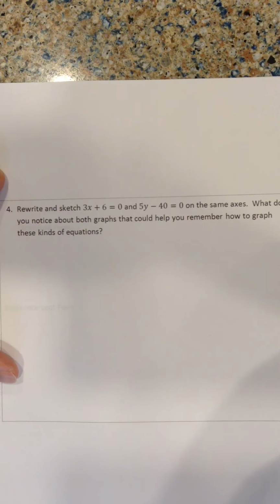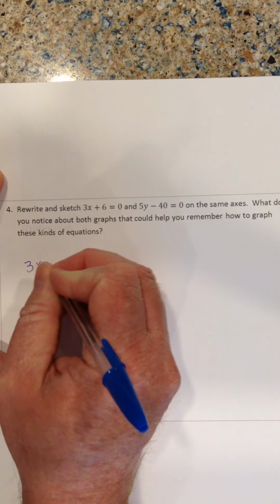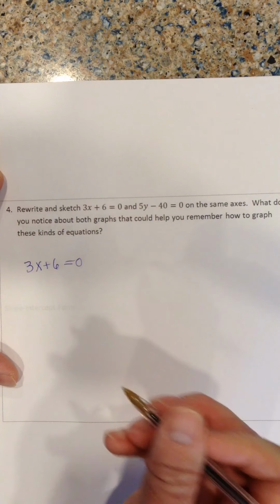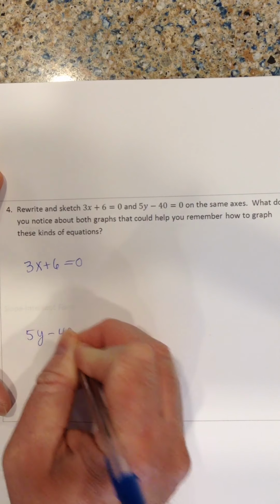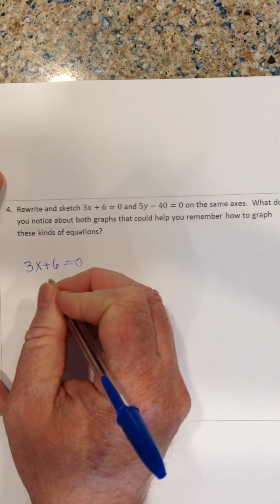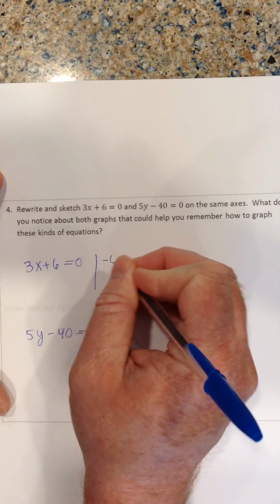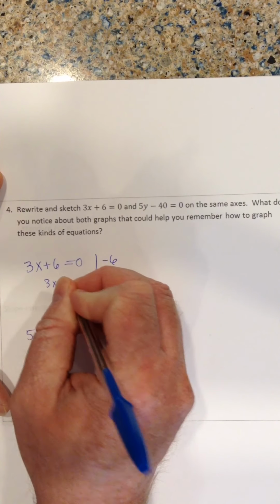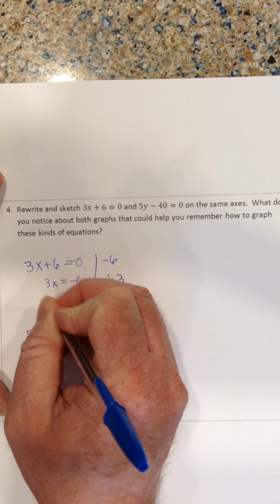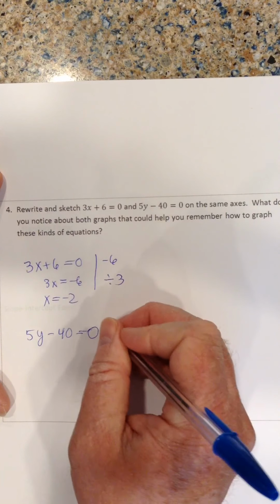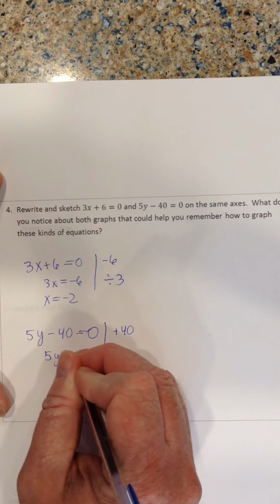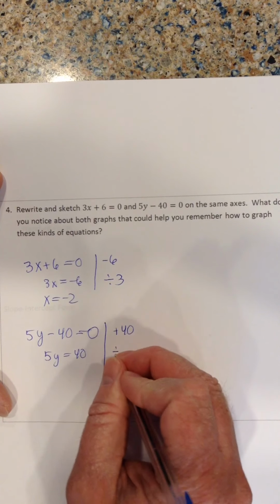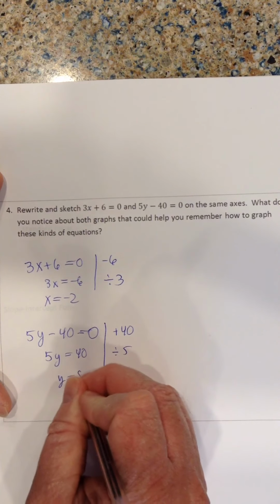Okay, one more problem. So they gave me two equations, 3x plus 6 equals 0, that's the first one, and 5y minus 40 equals 0. So I'm going to subtract 6, so 3x equals negative 6, divide by 3, so x equals negative 2. I add 40, so I get 5y equals 40, divide by 5, so I get y equals 8.